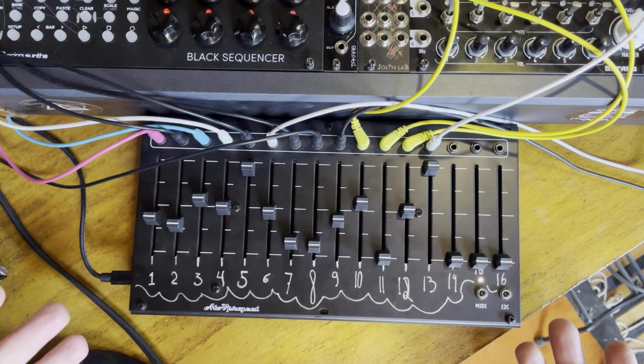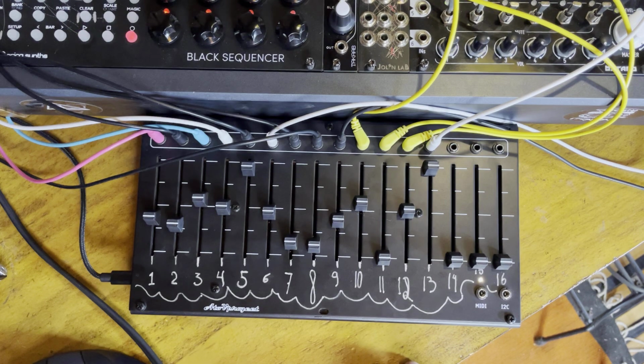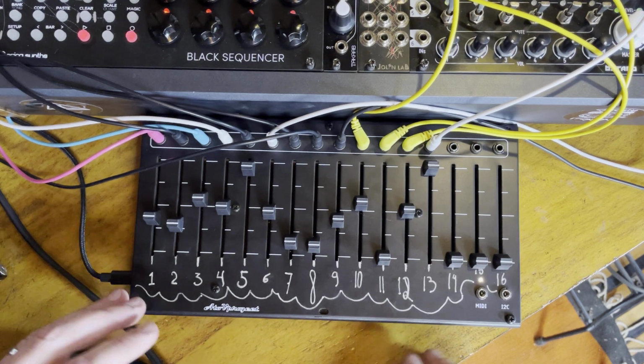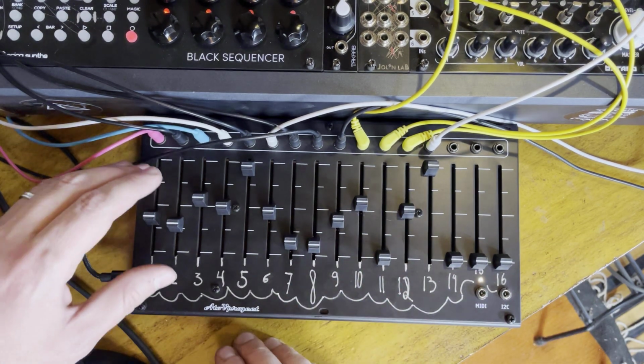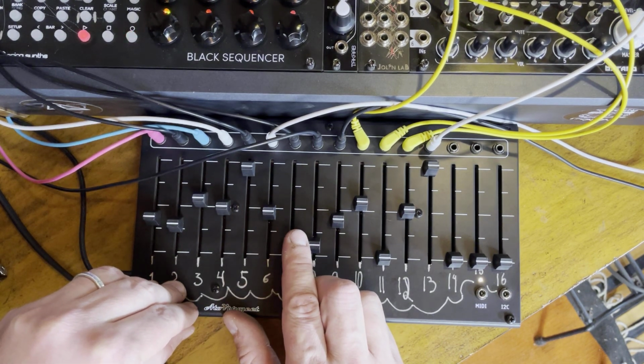I could already do all of this, right? But now, with a fader bank, it becomes very immediate to create these sort of timbres.